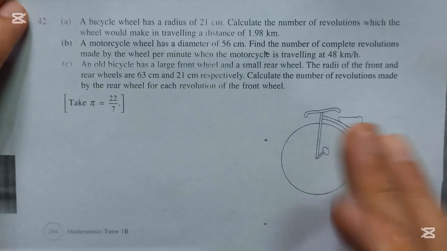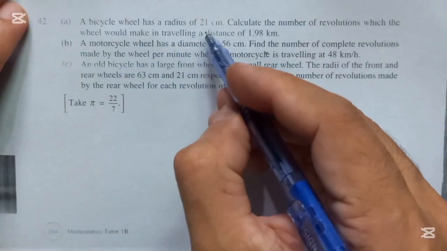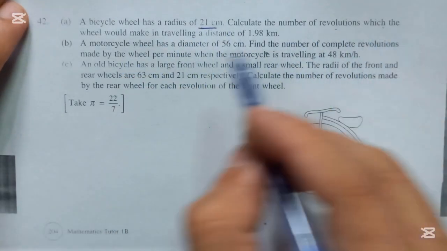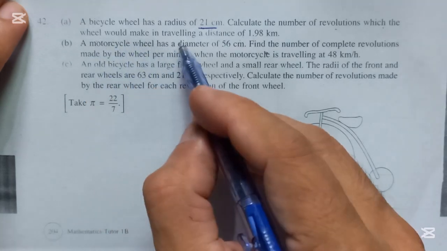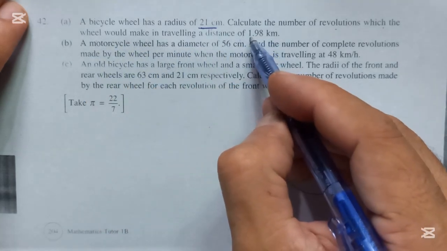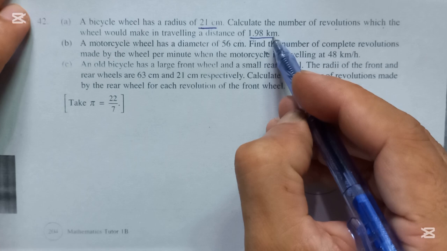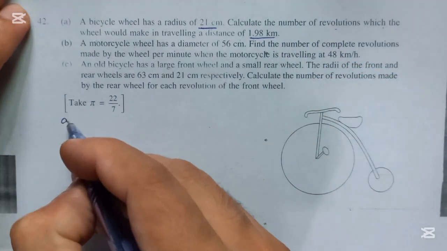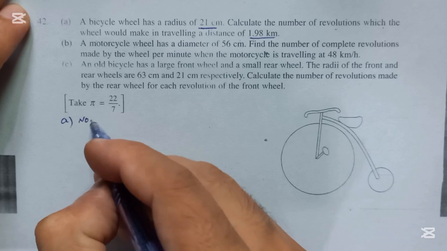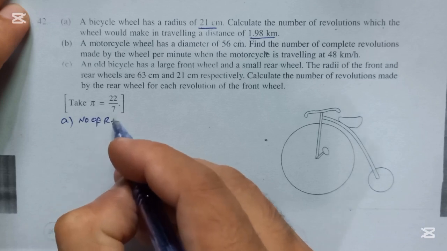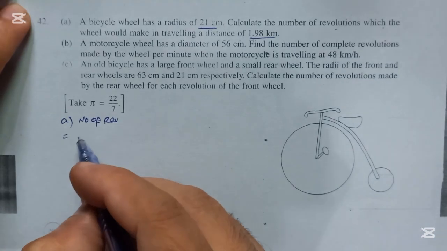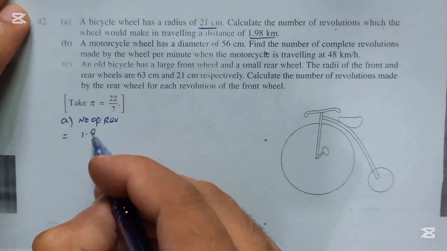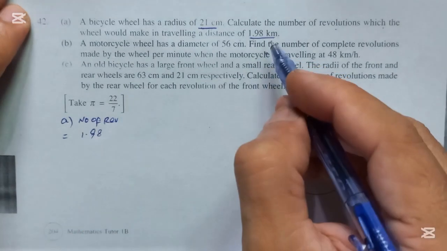Here is a very important question. A bicycle wheel has a radius of this. Calculate the number of the revolutions which the wheel would make in traveling a distance of 1.98 kilometer. Okay, the number of the revolutions. So A part is number of revolutions will be equal to, this is the total distance, that is 1.98 kilometers.